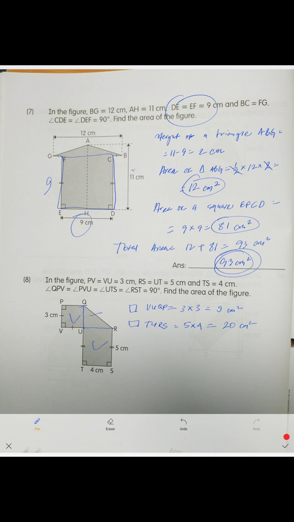We need to calculate only our triangle. Our triangle is QRU. QRU is 1 over 2, and one side is the base and the other is the height. If this is the base, it's going to be 4, same as this one. And if this is the height, it's the same as this one, 3. So 1/2 times 3 times 4 equals 6 square centimeters.